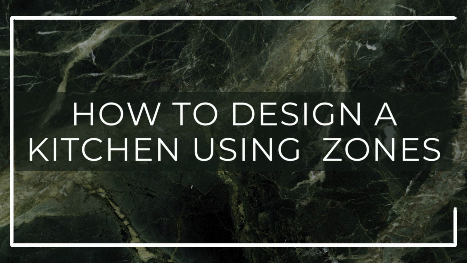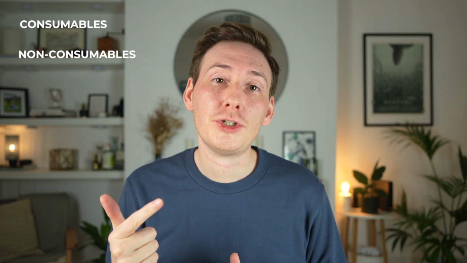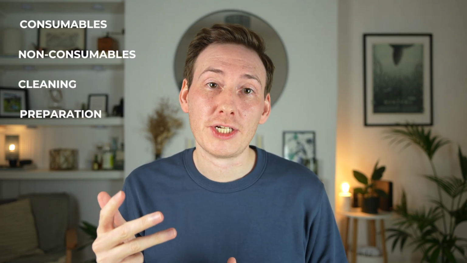This all sounds great, but how do you design your kitchen using kitchen zones? So there are typically 5 main kitchen zones, although you can have as many as you like, and you might have some additional zones tailored specifically to you, which I'll talk about more later. But the 5 main zones are consumables, non-consumables, cleaning, preparation, and cooking.